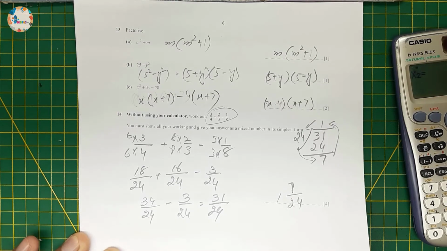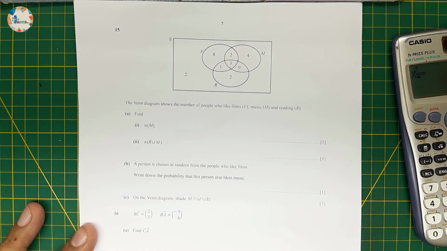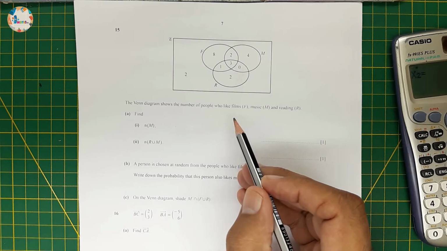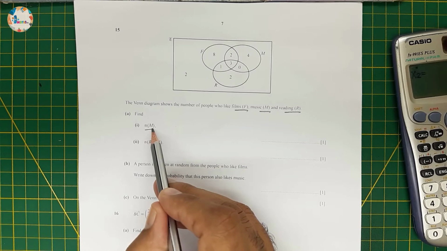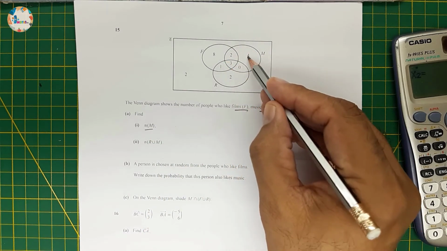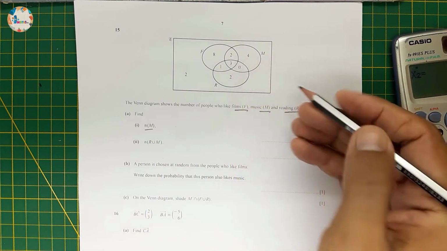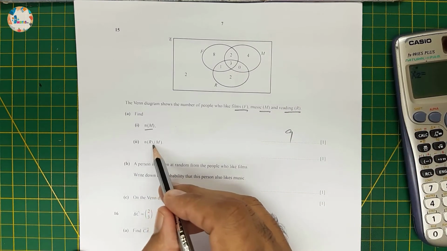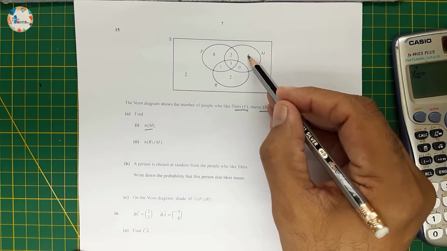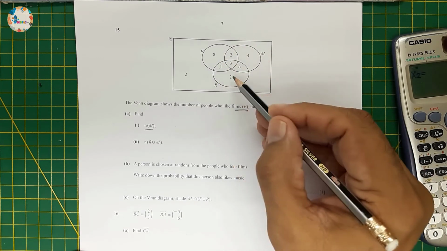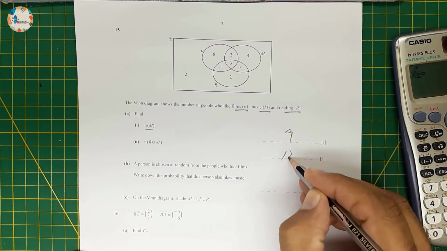Hopefully you understood this 14th question as well. Now question number 15, this is basically a Venn diagram question. The Venn diagram shows the number of people who like films, music, and reading. Find n of M. M is this one, right? So 4 plus 2, 6 plus 3, it will be 9. And n of R union M. R is this one, union M, so we add 9 plus 1, 10 plus 2 will be 12. So this will be 12.